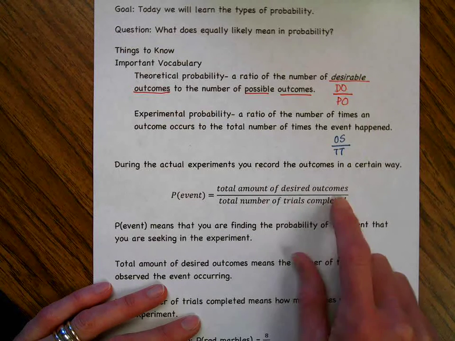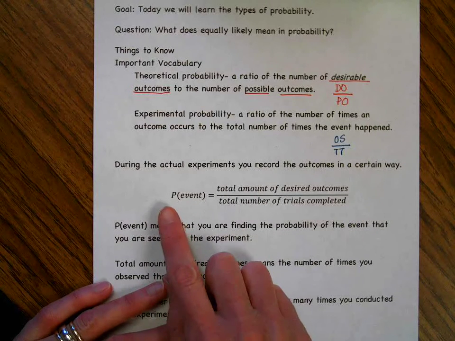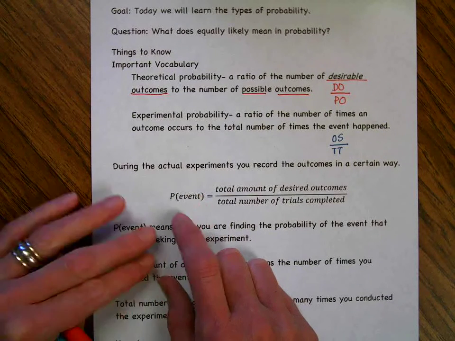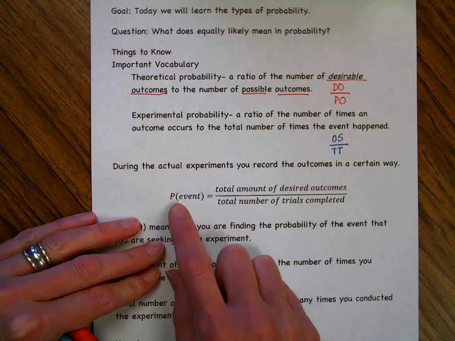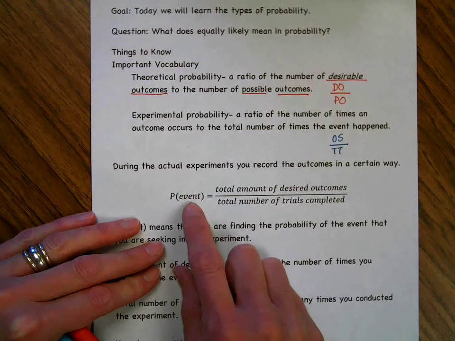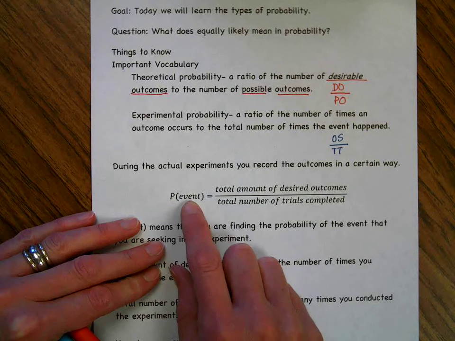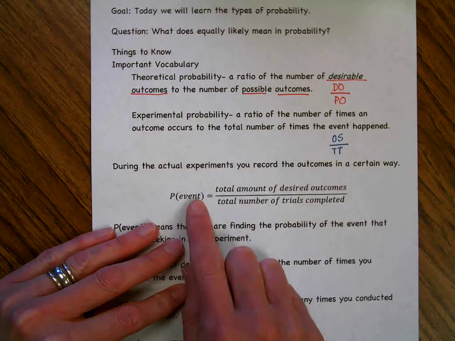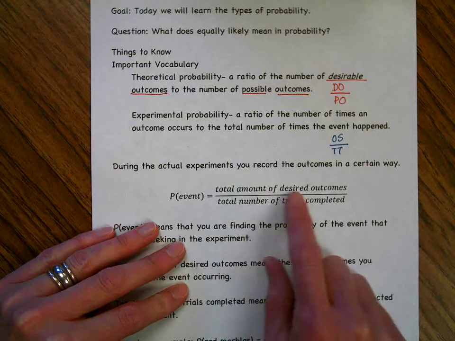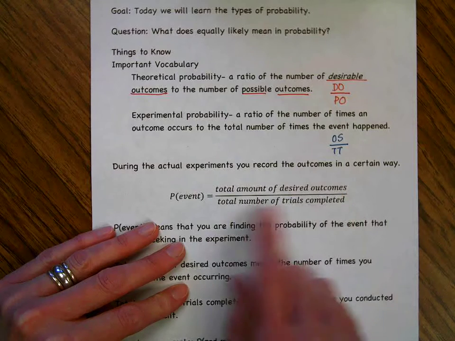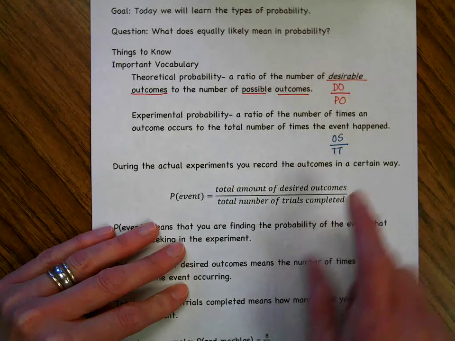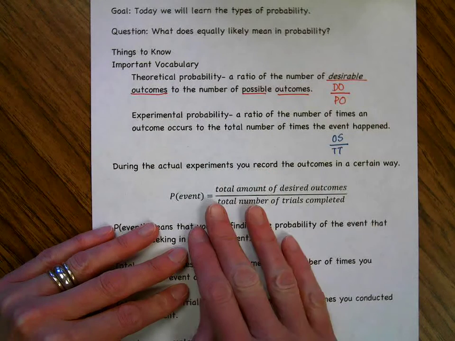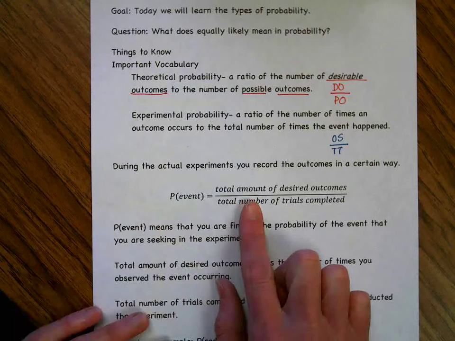So remember, here's the fraction bar that I showed you up there. The way we see it in most exams or textbooks, or anywhere that asks you to work with probability, is you have P, then parentheses, and something inside the parentheses. It's the event that you are doing or the experiment that you're doing. So P of an event is equal to the total amount of desired outcomes compared to the total number of trials completed. Okay, so it's very similar to the definition of theoretical. We set up our probability situation in this format.